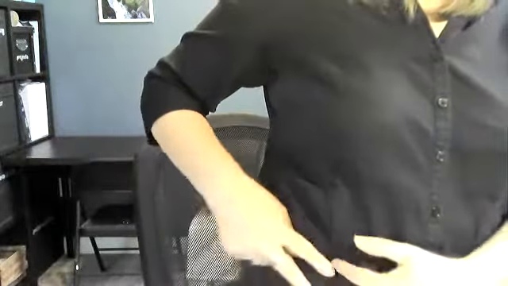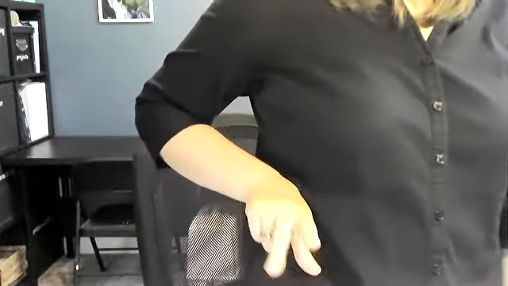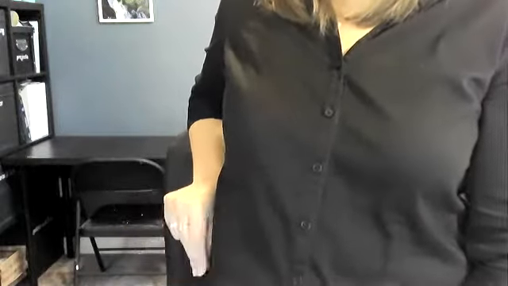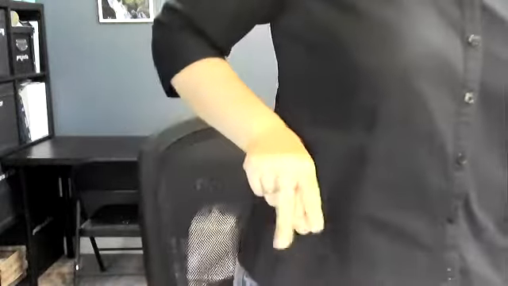Pager. I don't even know if anybody uses this sign anymore, but here it is. So you want a 3 hand shape, and you know how you wear pagers on your belt? Pager. So your thumb is touching your hip and you're closing. There we go. Pager. All right.